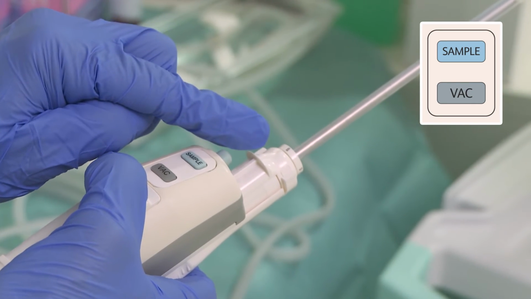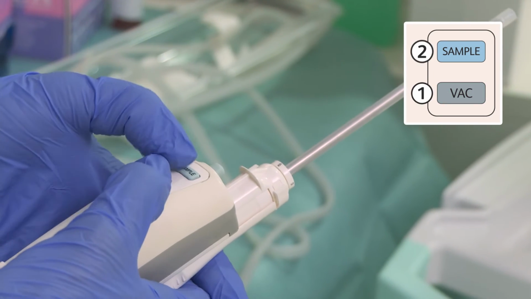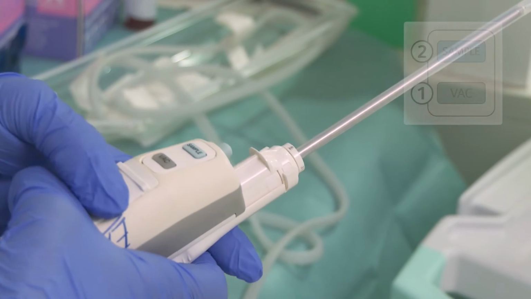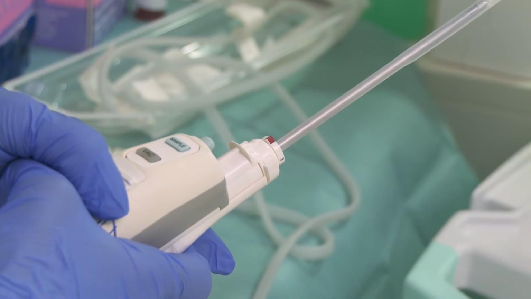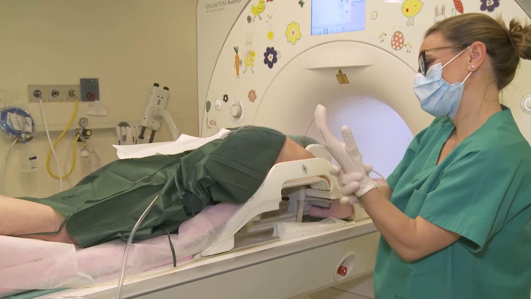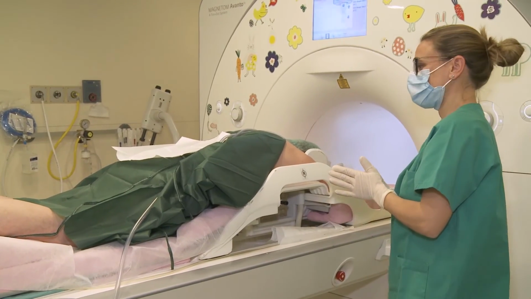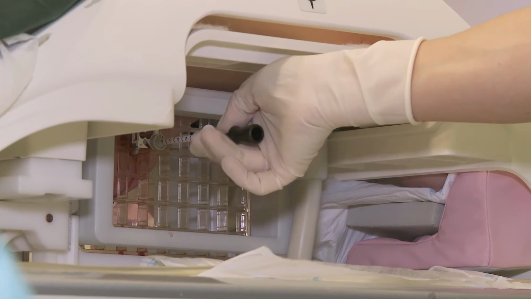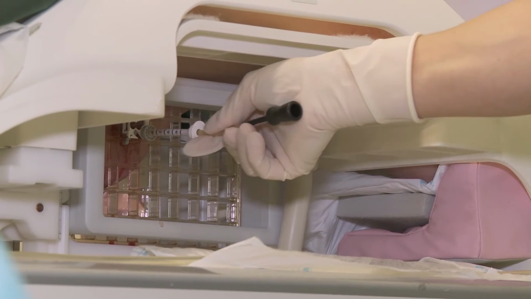VAC, quickly followed by sample driver buttons, are pressed to rotate the notch 180 degrees so that the 12 o'clock sample faces towards the chest wall in this case. VisiLock obturator is removed while keeping the cannula and the cannula stop in place.